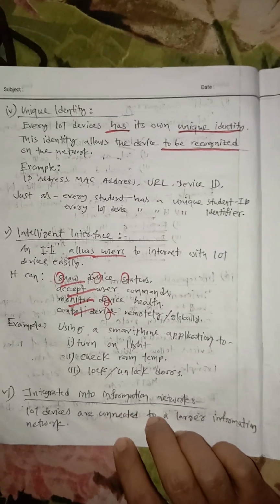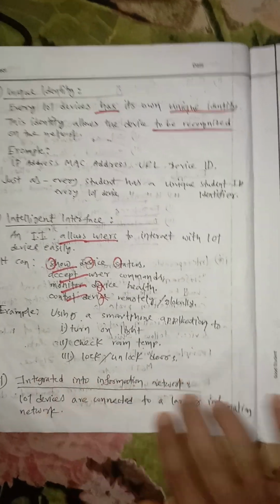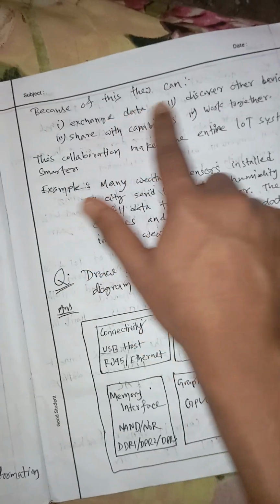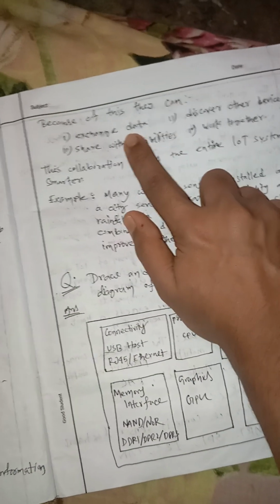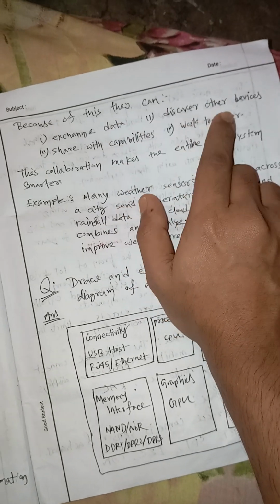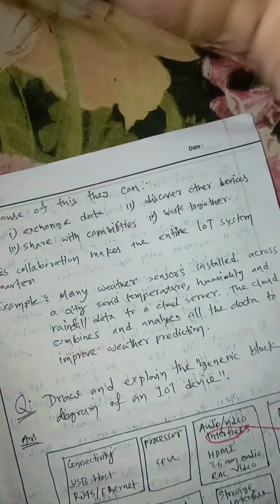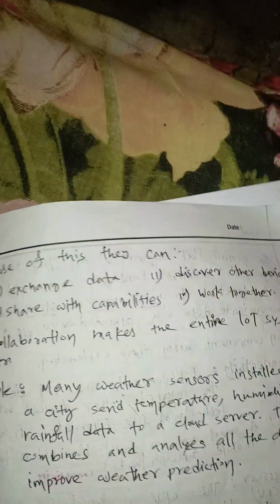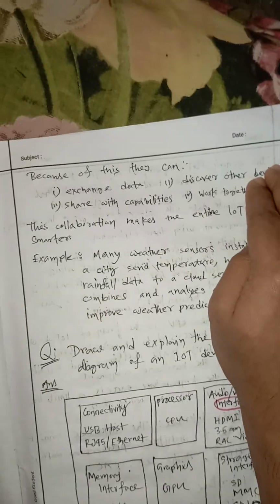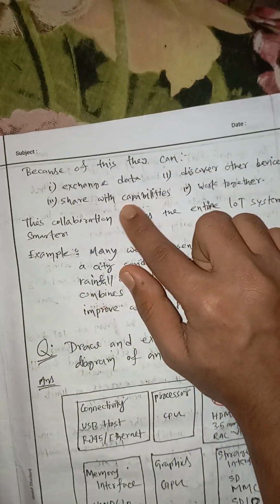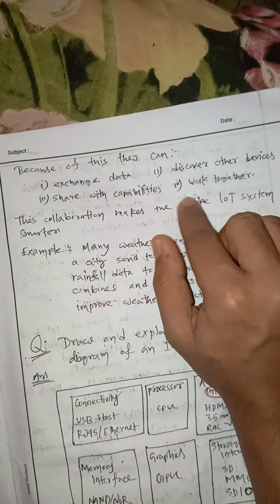Integrated into an information network. This is the fourth point. With the network, these devices exchange data from one device to another device, discover other devices, share capabilities, and work together.